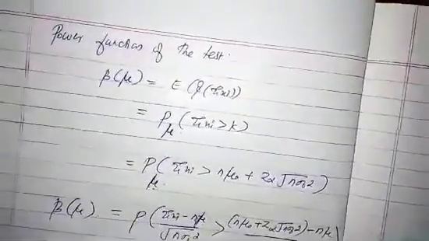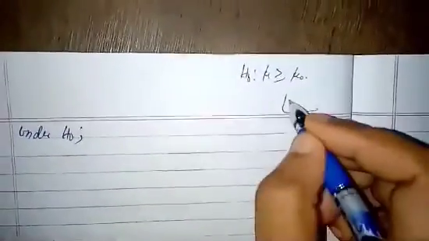So we know that under H naught, what is H naught here? H naught is mu greater than or equal to mu naught. Here also we know that beta of mu is a non-increasing function, that means it is a decreasing function.